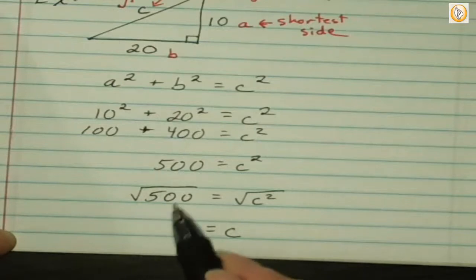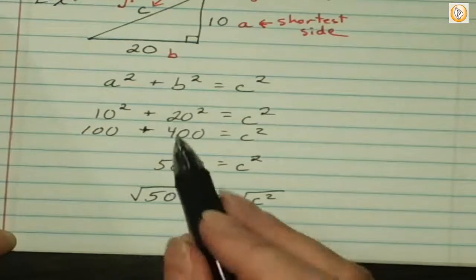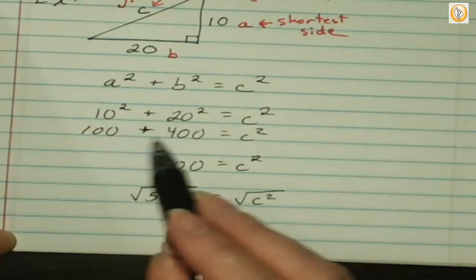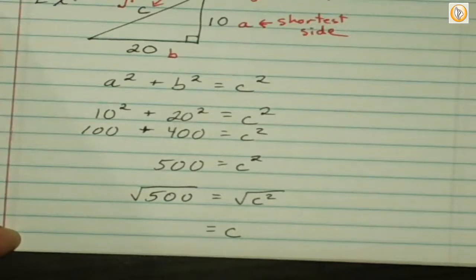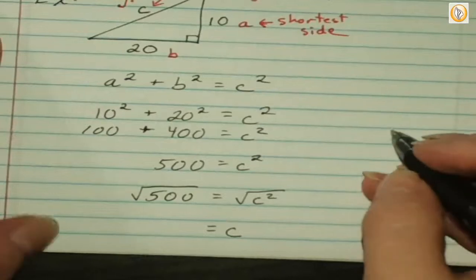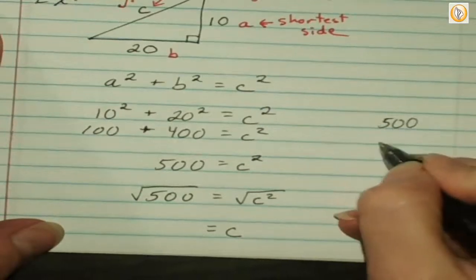Okay, is this a perfect square, first of all? No, these are perfect squares, but 500 is not a perfect square. So then what do we have to do? Factor tree, we've got to simplify it.